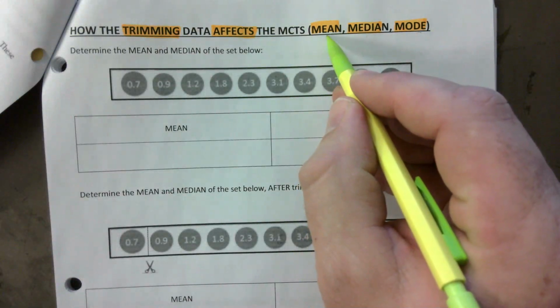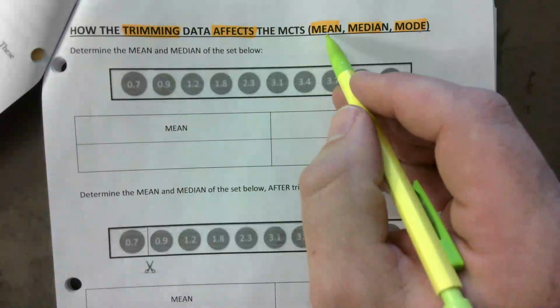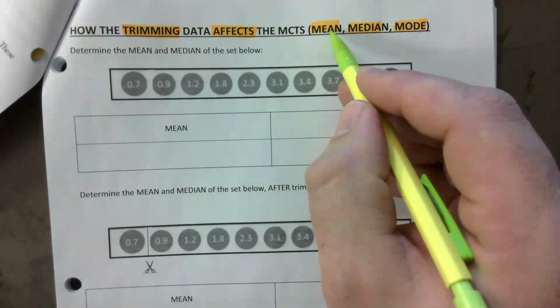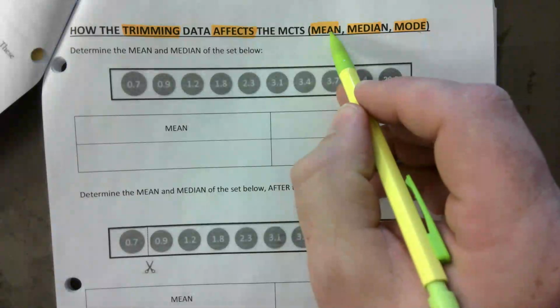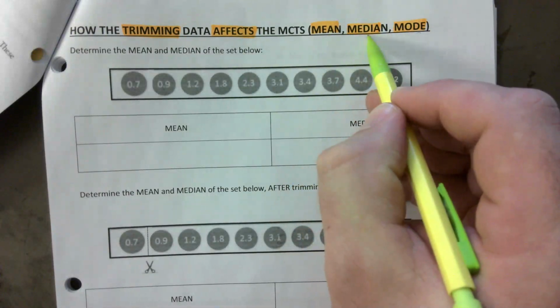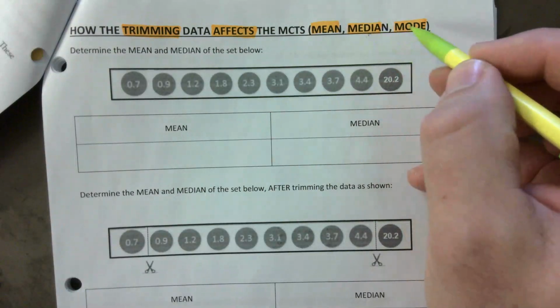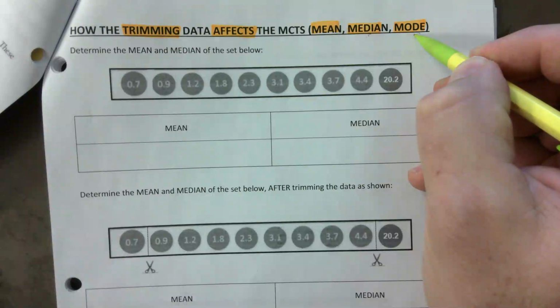The mean, okay, you just have to listen to this part. The mean is almost always affected by trimming, almost always. Especially if there's an outlier, guaranteed that the mean will change. The median never changes. Okay, you're going to observe that in a bit. And the mode may or may not change.